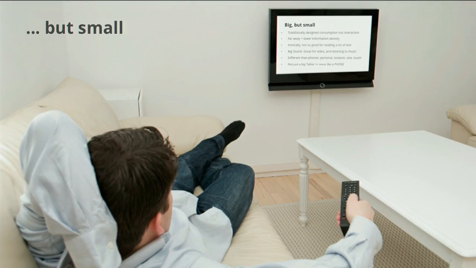But what you may not know is there's a few things. A lot of people think, well, I'll just take my tablet application and bring it to the TV and it'll work great. The TV is not a big tablet, actually. There's a few things that tablets are great for that TV is not so good for. For example, reading a lot of text is not great on a TV. Because you're 10 feet away, the information density needs to be less than you might think on a tablet.